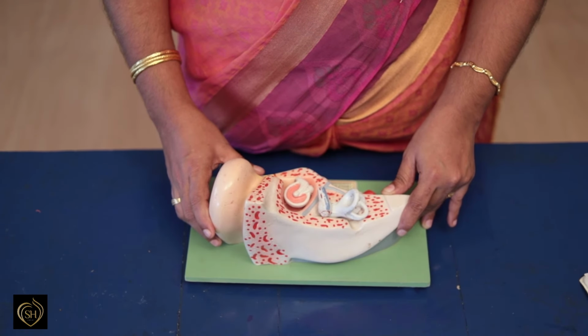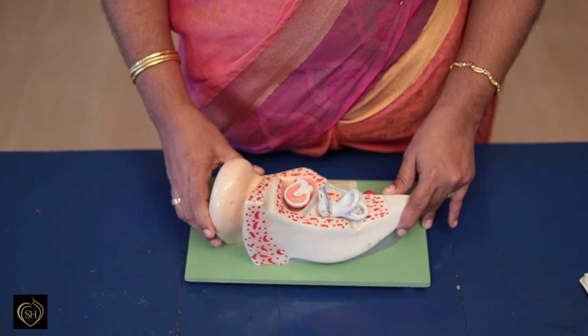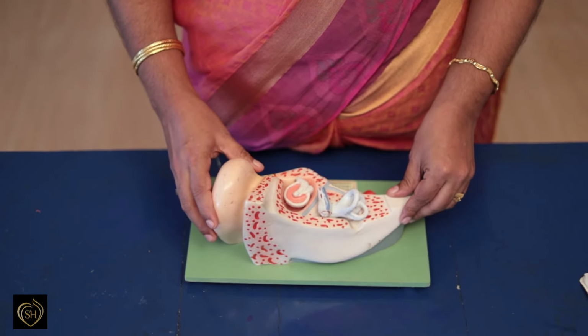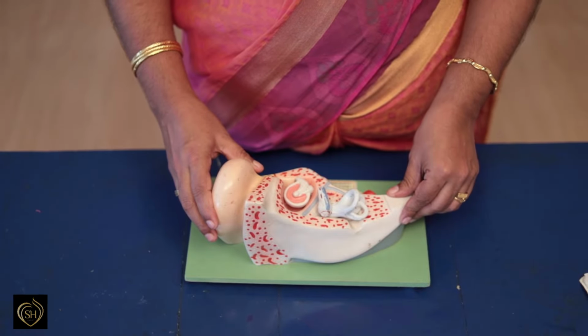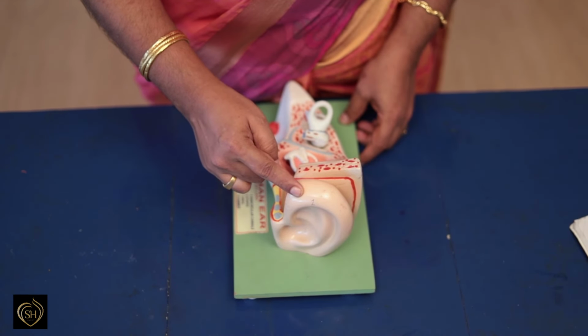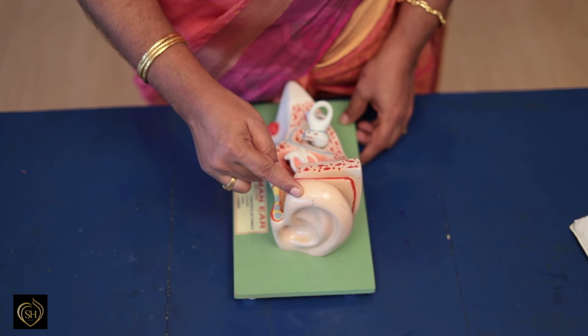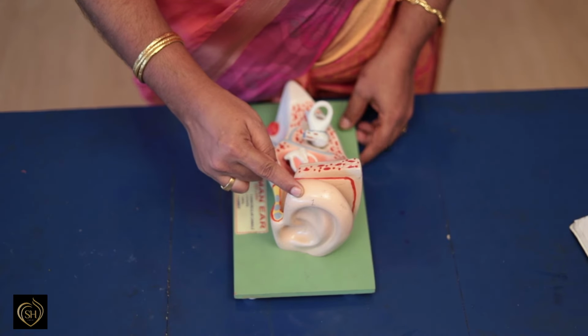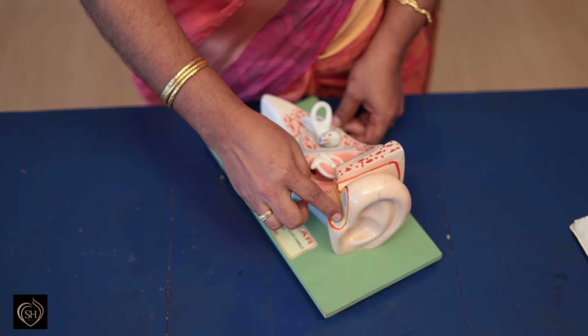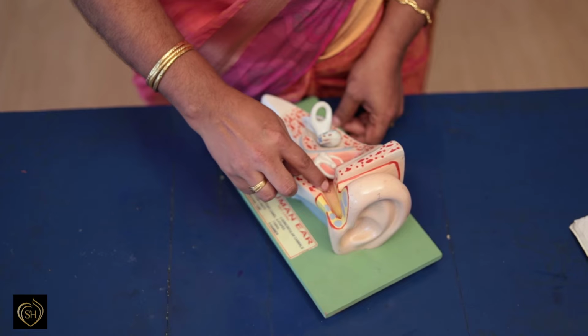Human beings have different sensory organs. One of the important sensory organs is the human ear. Here you can see the model of the human ear. Let's see the important parts of the human ear. This is the pinna. It collects sound waves and directs them to the external auditory canal. Here you can see the external auditory canal.